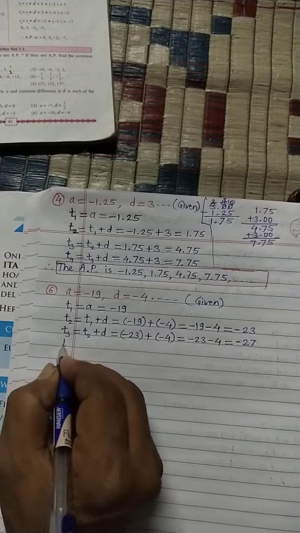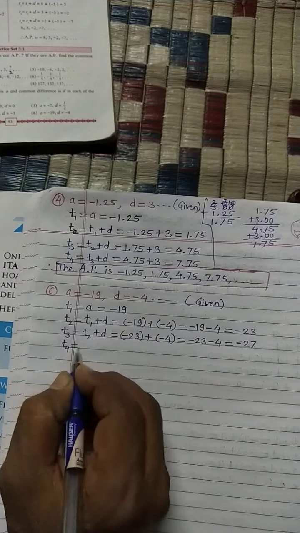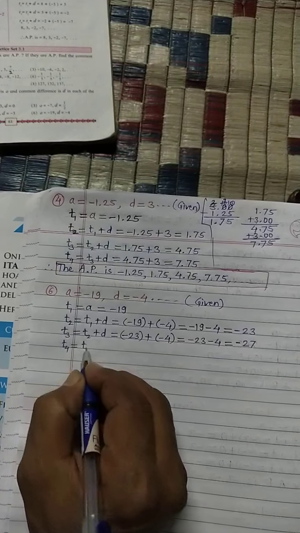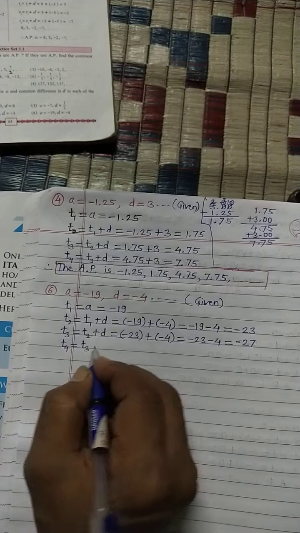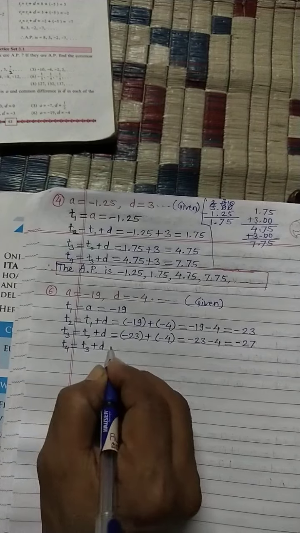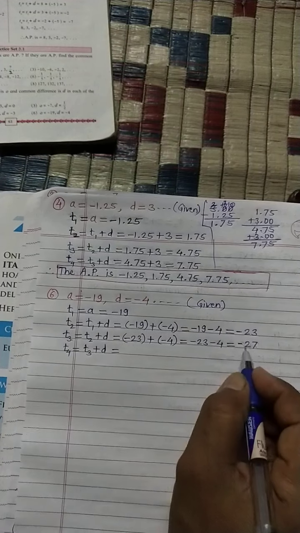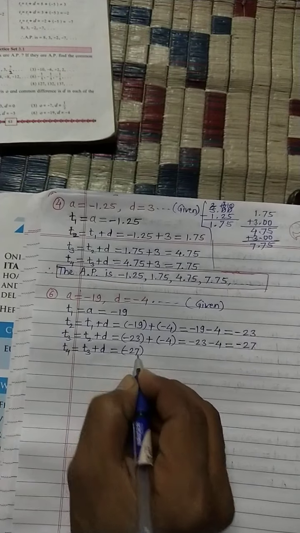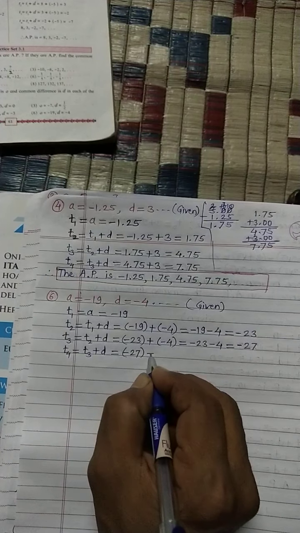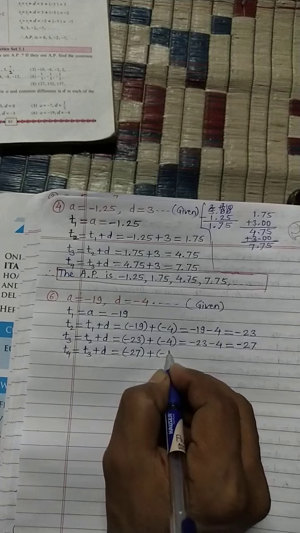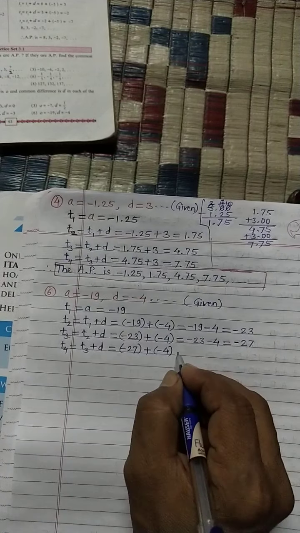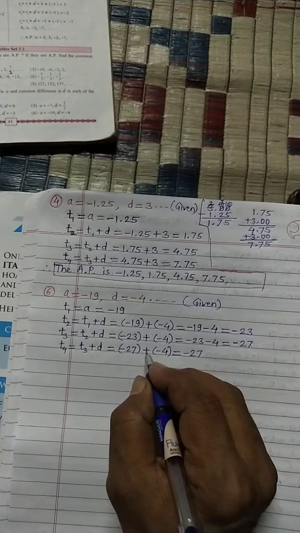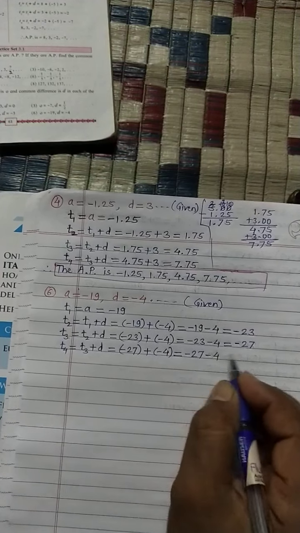Now T4 is equal to the previous term, T3, plus D. So here T3 is minus 27 plus D. D is minus 4, so minus 27 plus minus 4.